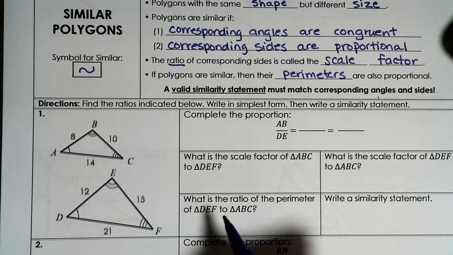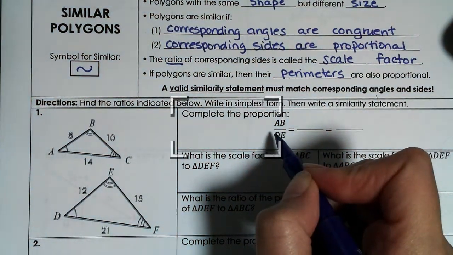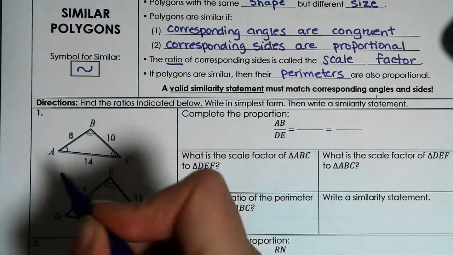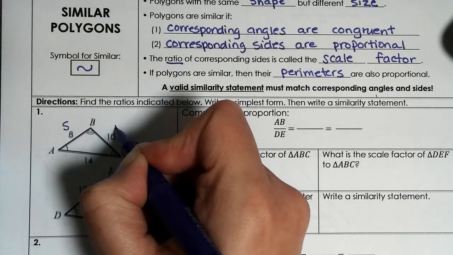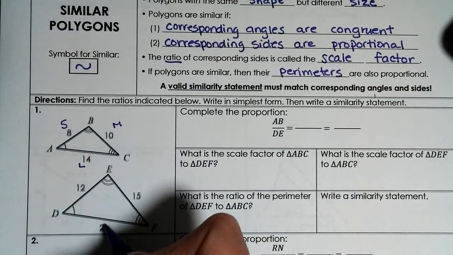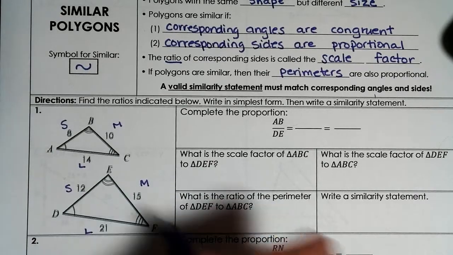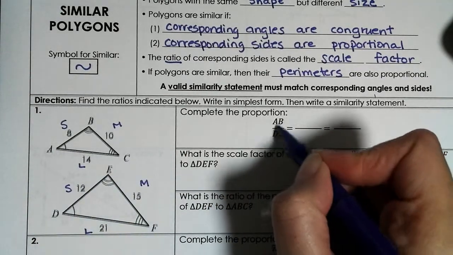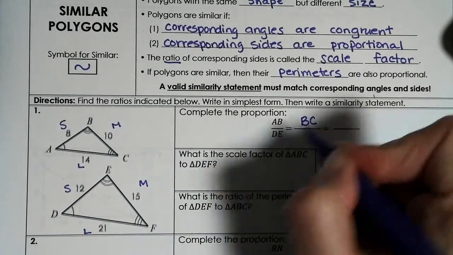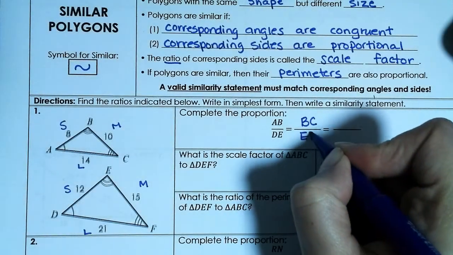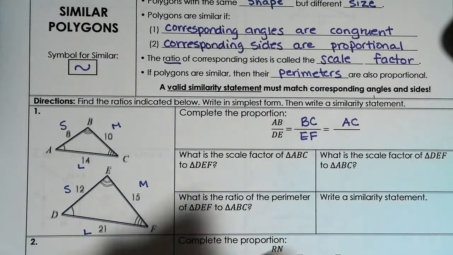Okay, so to complete the proportion, I have my first triangle, so I like to look at my sides and I like to label them my small, my medium, and my large. So I'm going to do the same thing over here. My small, my medium, and my large. So AB over DE, since they're both my small, I'm going to have BC over EF, and I'm going to have AC over DF.